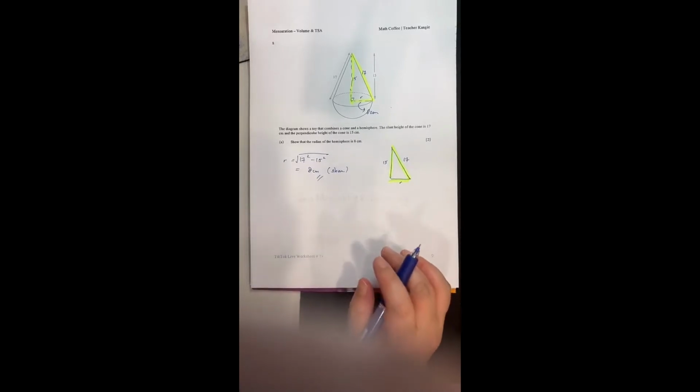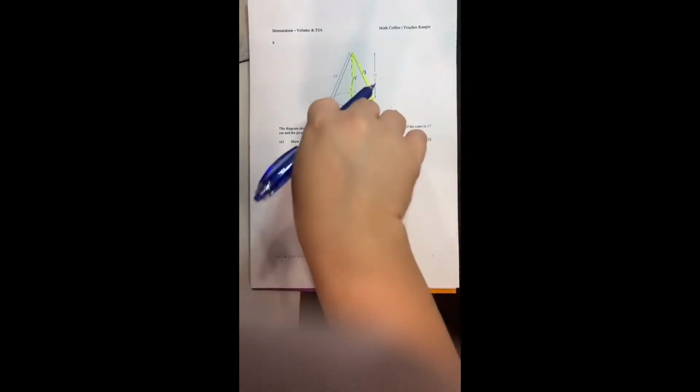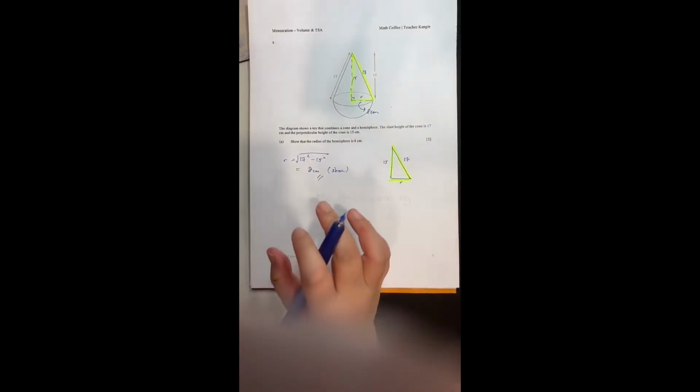Okay, let's move on to the last part. Now, they ask you to find the surface area of the toy. You need to look at the diagram. Some students, they say, oh, total surface area of this solid. They go and memorize that total surface area of a cone is pi RL plus pi R squared. Then they say, oh, I'm going to use also the hemisphere formula, 4 pi R squared times half, the curved surface, and plus the pi R squared. So they do two separate formulas and then they add them together. Yeah, that's the common mistake.